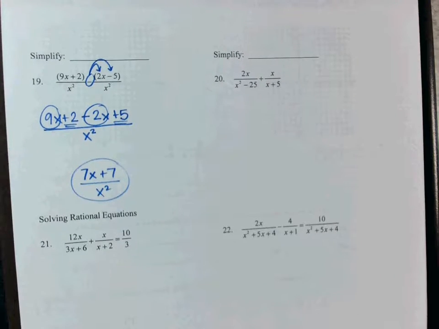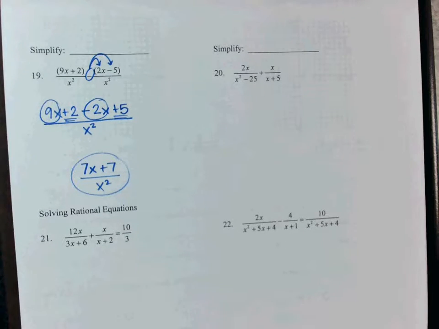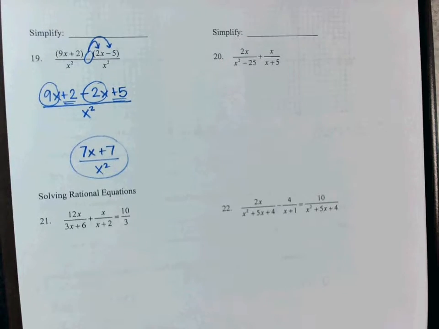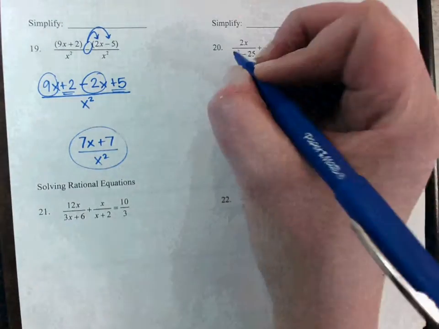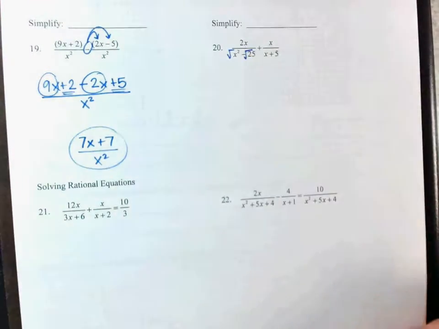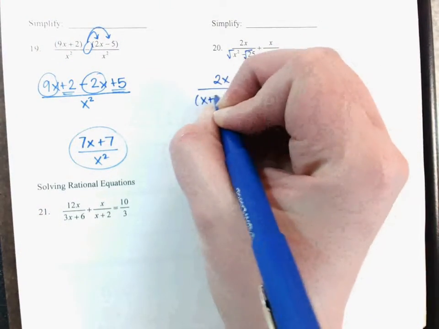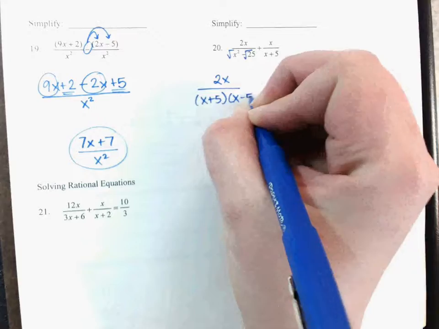Not GCF, it'd be perfect squares. Yep. Okay, do we want to do one more from that section? Which one? 20? Yeah. Okay, because 20 doesn't already match. So I'm going to break this down as Jarrell said. This is perfect squares, so it'll be x plus 5 and x minus 5.